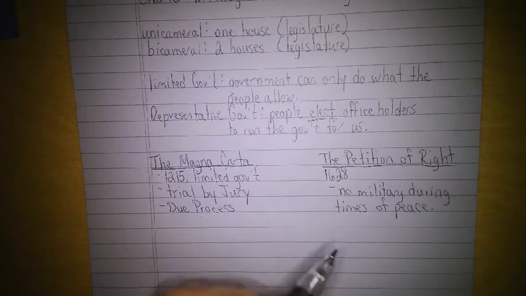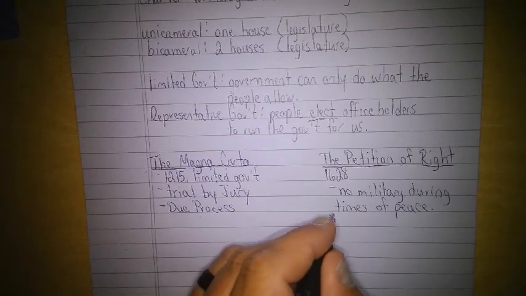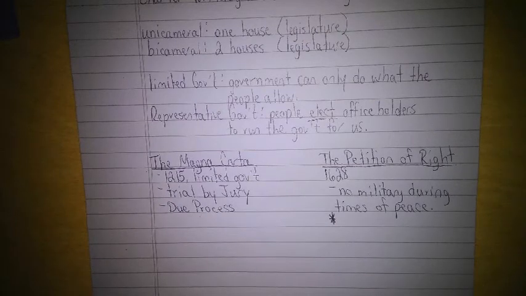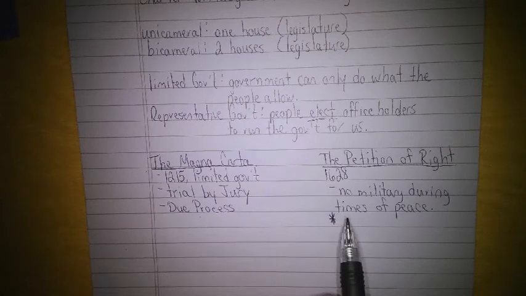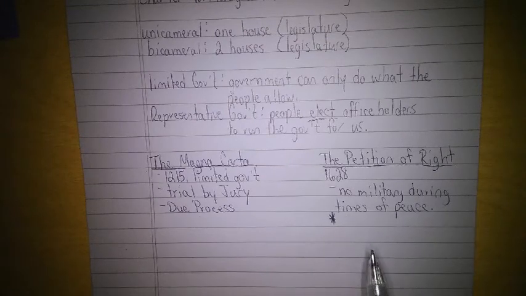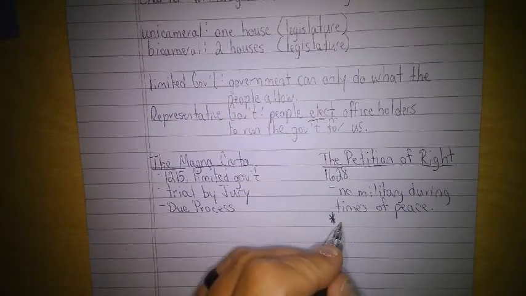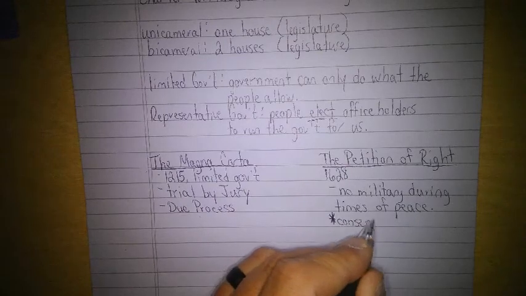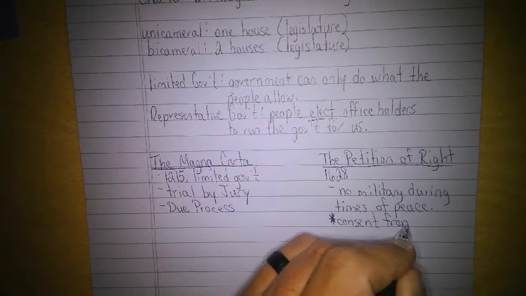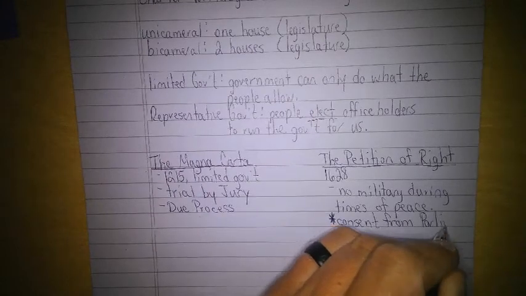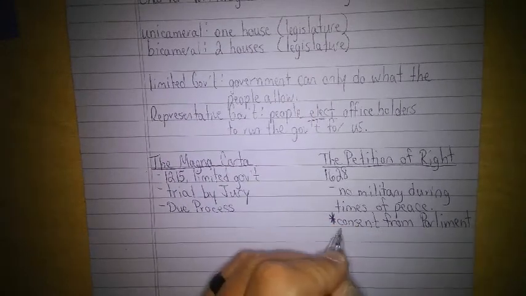Okay? And then the last one here is the most important one. I'd put a star beside this one. When it comes to the Petition of Right, it says it required the consent of Parliament for taxation. And I don't know how to shorten that. You guys know what the word consent means? When you give your consent, what are you giving? Your permission. So basically, the king had to get permission from who to tax? The people. From Parliament, right? Yeah. So you had to get consent from Parliament to tax. Consent from Parliament to tax.